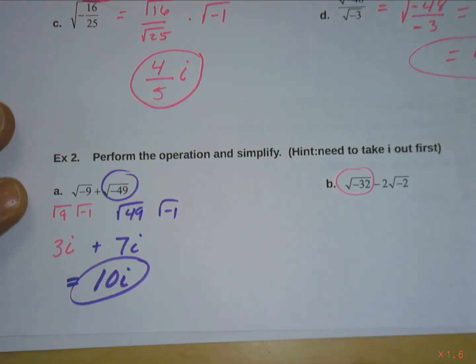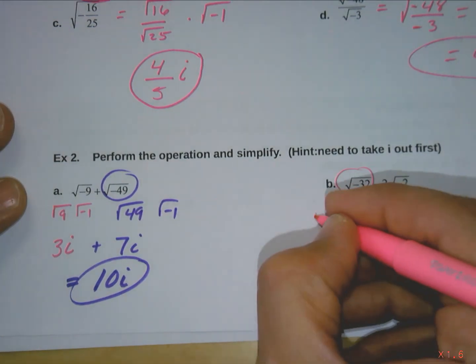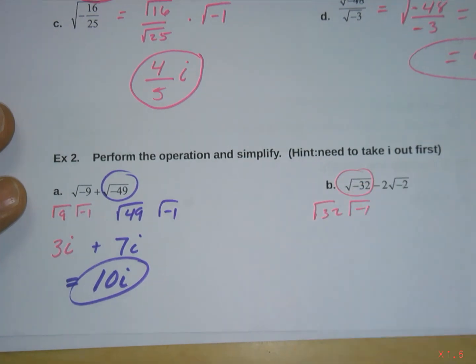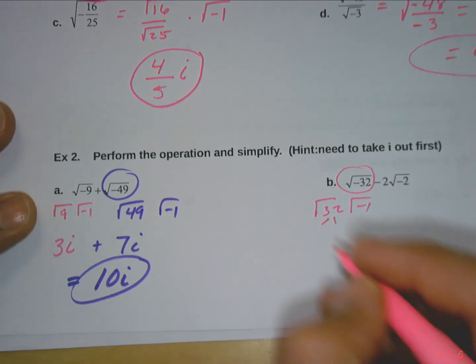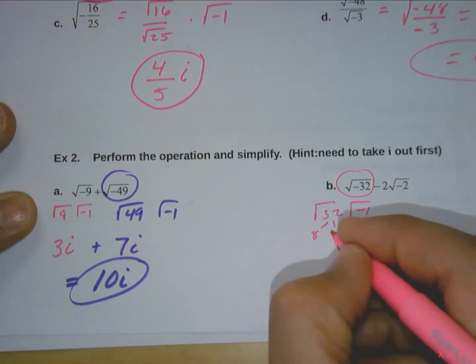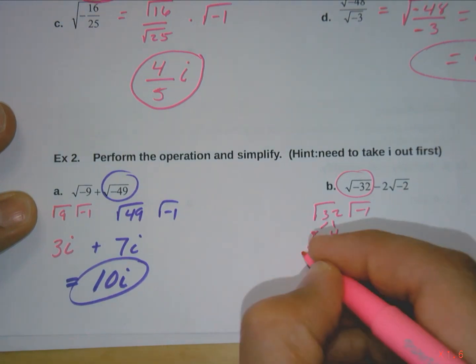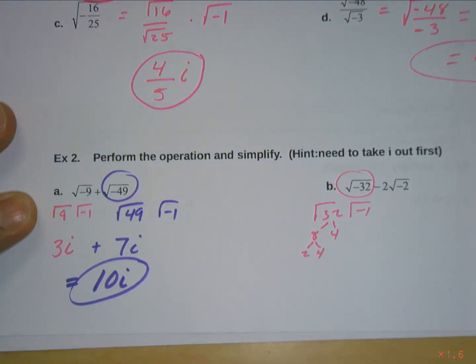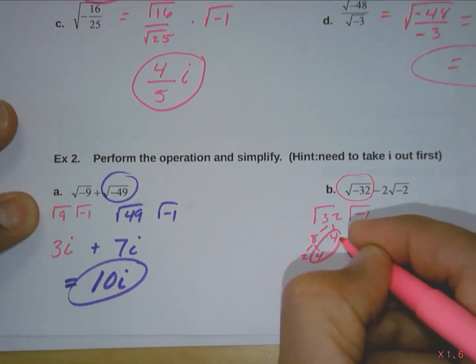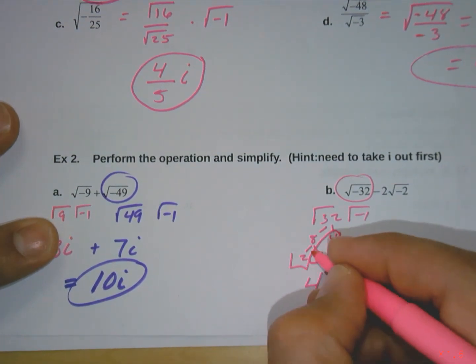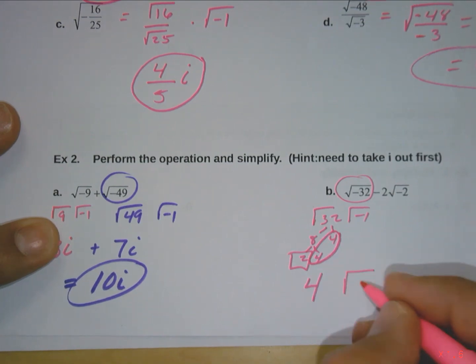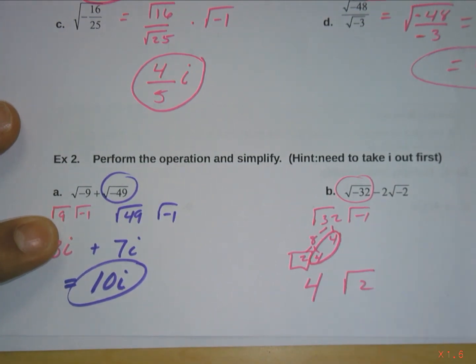So again, if you need to, I'm going to take the square root of negative 32 and break it down. So it's the square root of 32 and the square root of negative 1. And then break down 32. How do you want to break that down? What did you say? 8 and 4? Okay, and then 2 and 4? You can break those 4s down, but I see a pair of 4s, so I'm going to circle those and write it one time. And then this little 2 is left inside. And then what's the square root of negative 1? So I get 4i root 2.